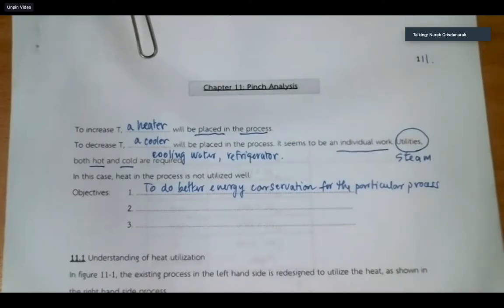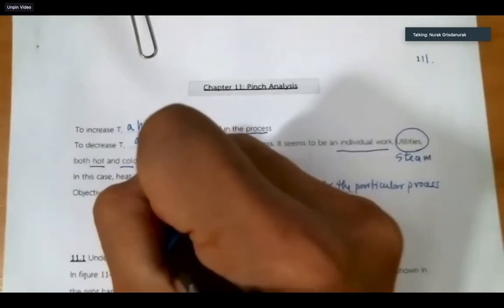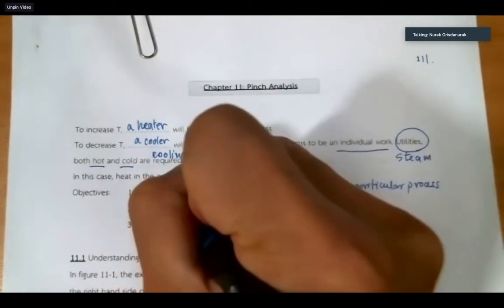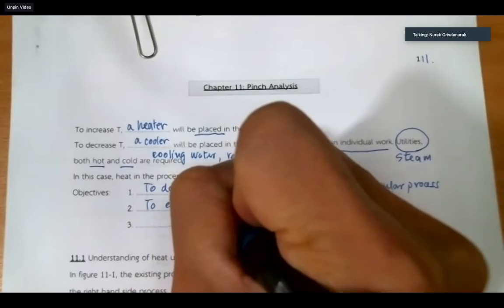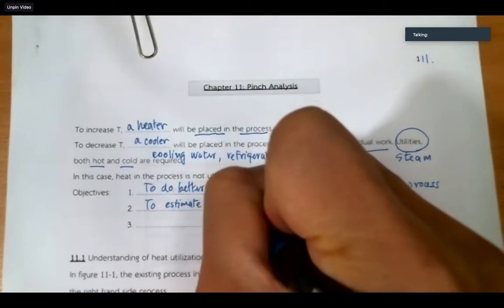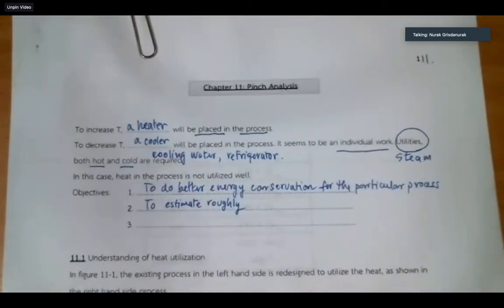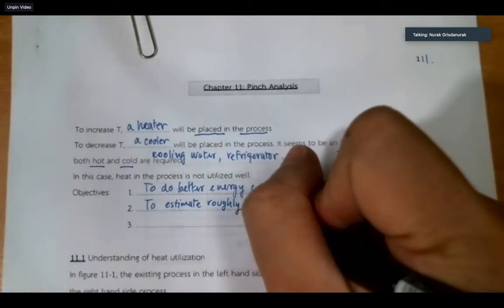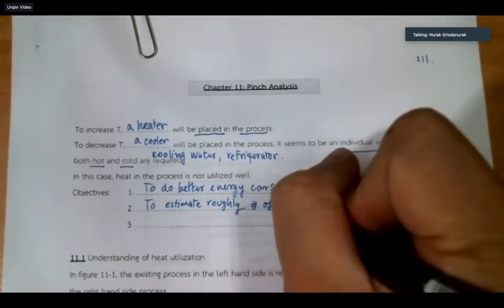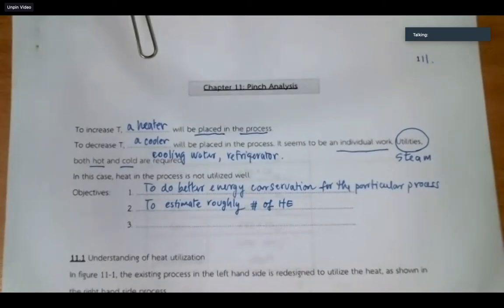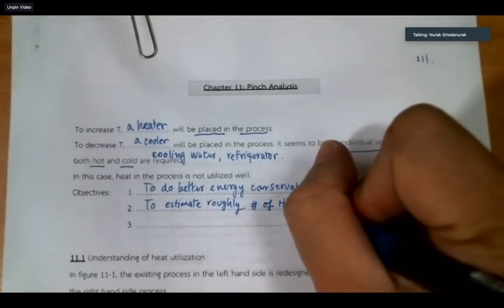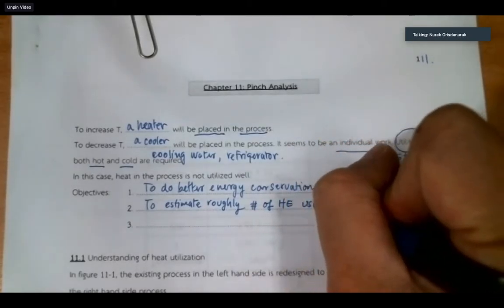What else can you do? You can estimate the number of heat exchangers used in the whole process.